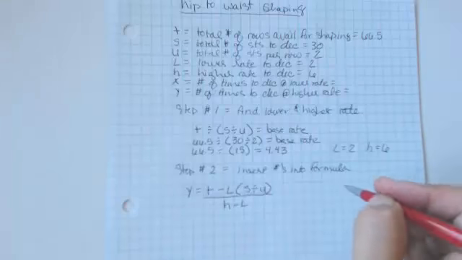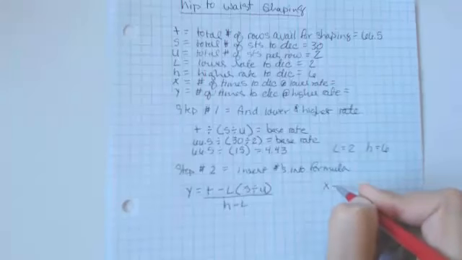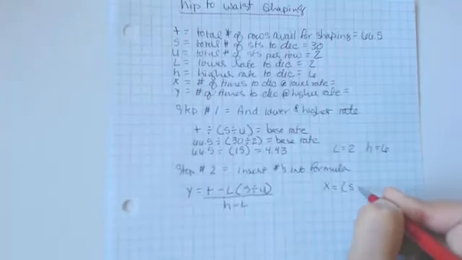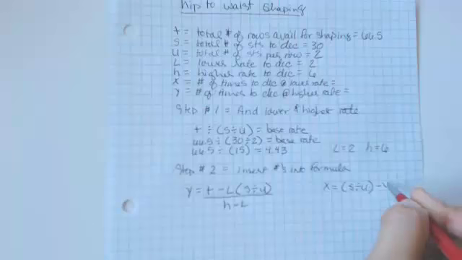And then my other formula is X equals S divided by U minus Y.